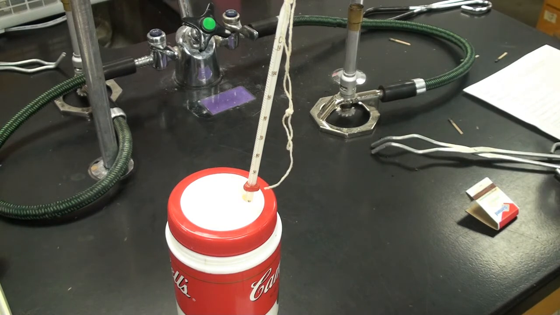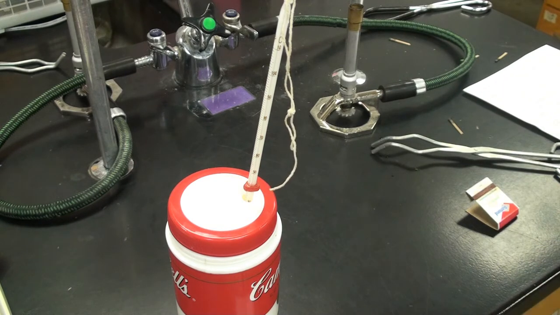So what's happening is we have a heat transfer. The hot piece of metal is placed in cool water and it's warming up that cool water. That's a transfer of heat. The metal's going to get cooler, it's losing its heat. The water's going to get warmer, it's gaining the heat.